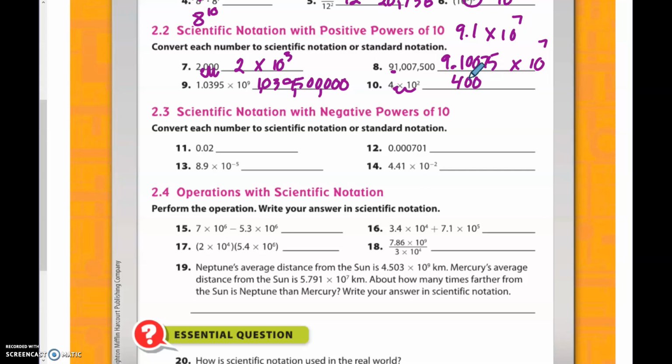Starting with section 2-3, number 11, these were negative powers. So in the negative powers, we still want to put that decimal where it belongs. So it's going to be 2 times 10. Now, how many places did we move that decimal? 1, 2, and it's a very small number, so it is a negative exponent.